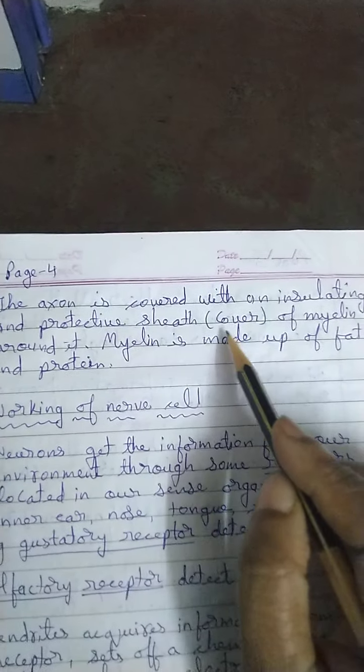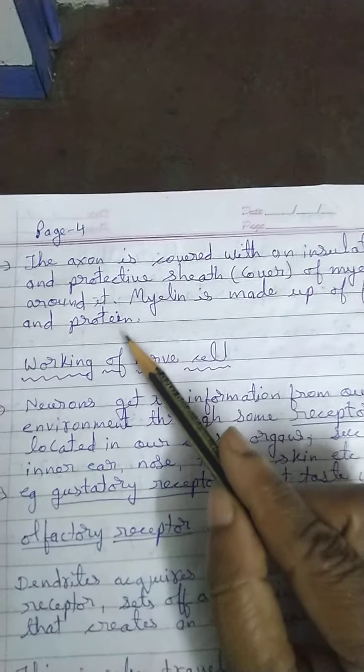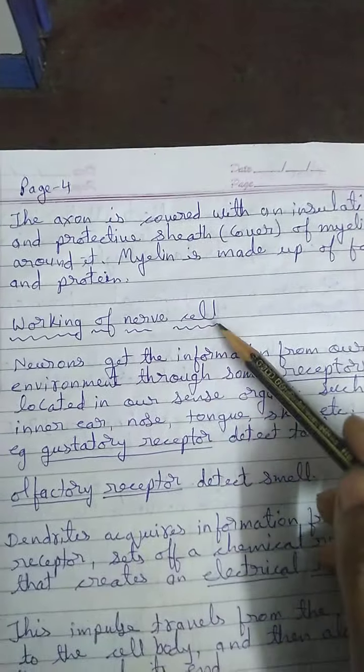Now see, the axon is covered with an insulating and protective sheath. Sheath means the covering of myelin around it. Myelin is made up of fat and protein. Let us see the working of the nerve cell.